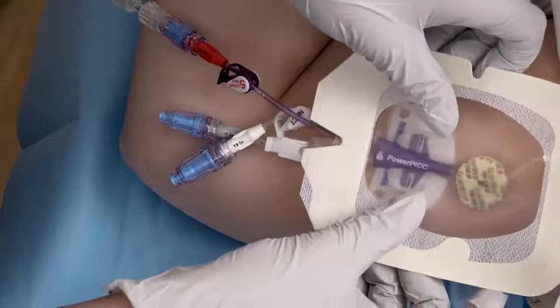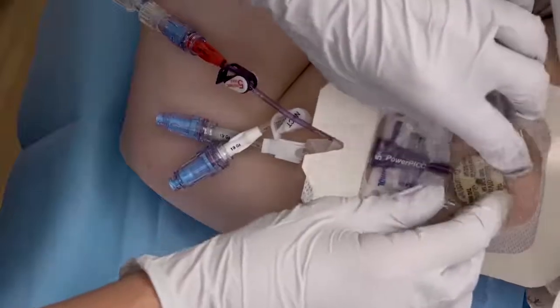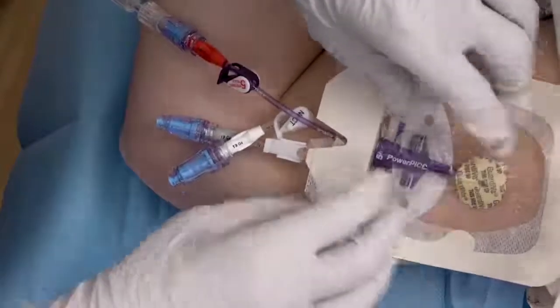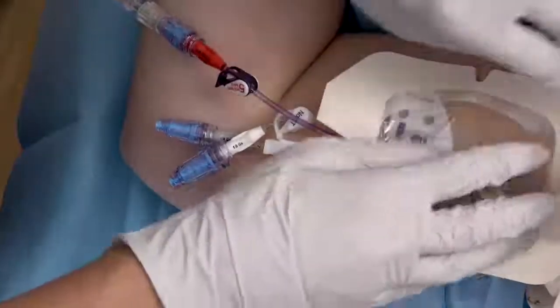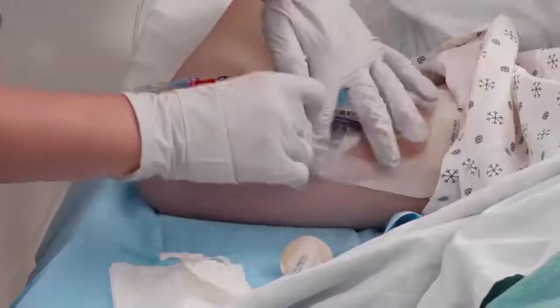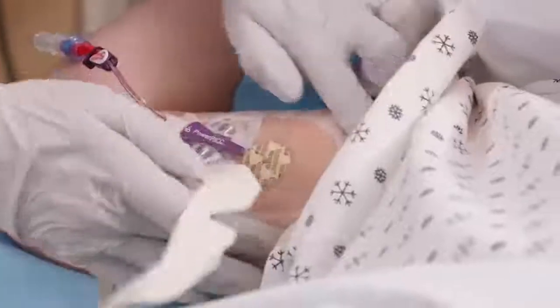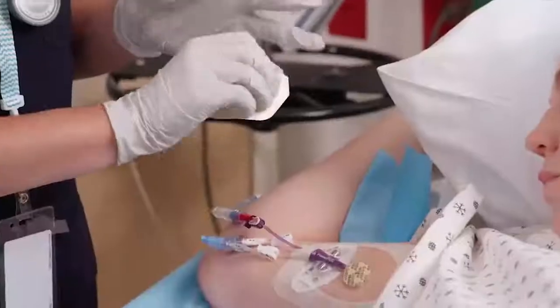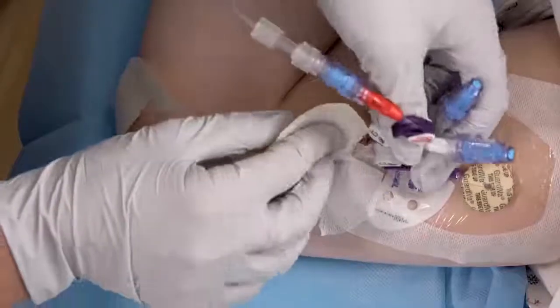Then, apply a transparent semi-permeable membrane dressing. Align the center of the dressing to the insertion site, having adequate dressing borders on all edges. Assure all edges are secured well to the skin. Complete dressing by applying the extension leg strip for final tape.